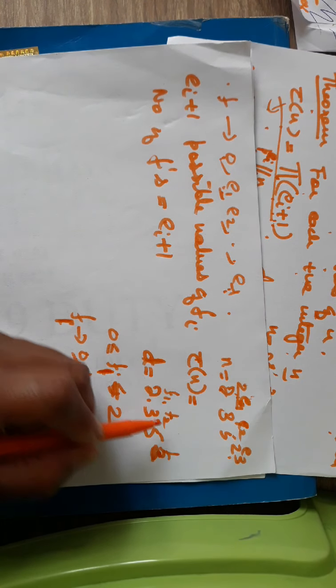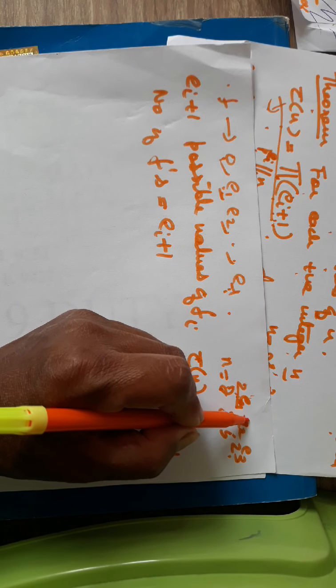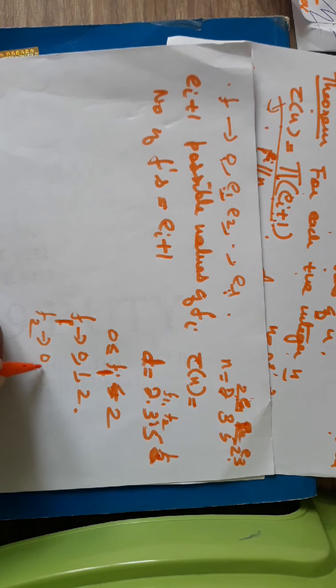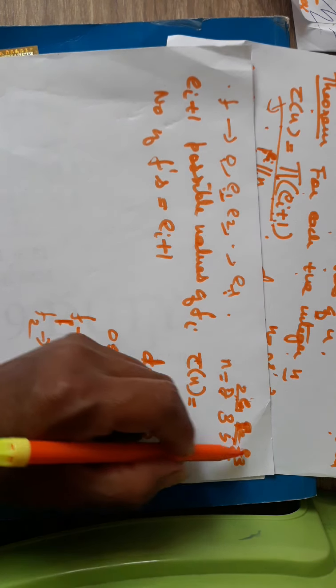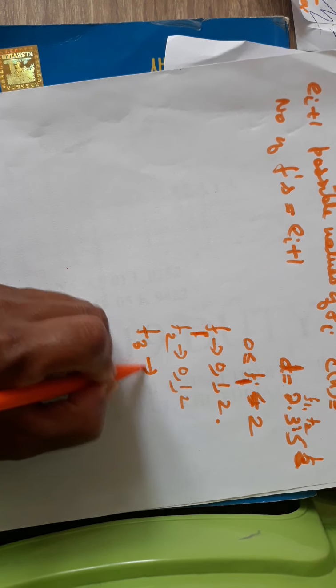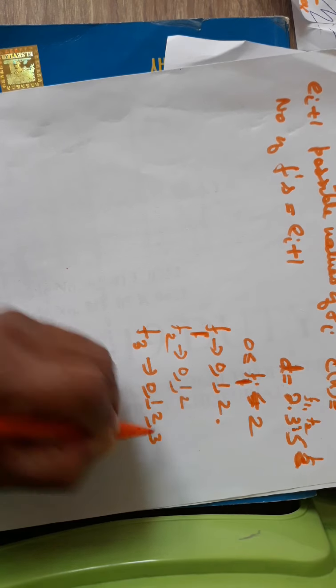The possible values of f2, with 3 squared, are 0, 1, 2. For 5 cubed, the possible values of f3 are 0, 1, 2, 3.